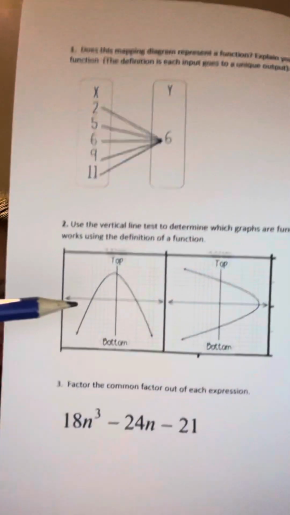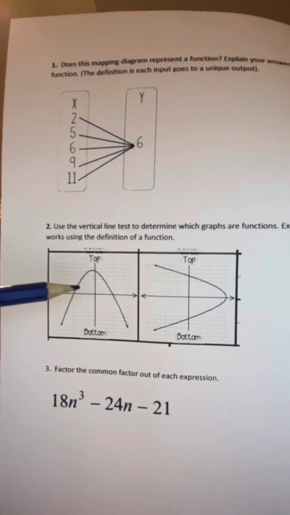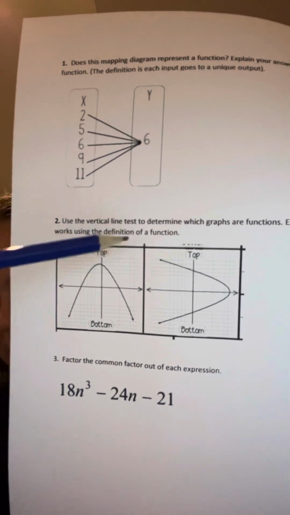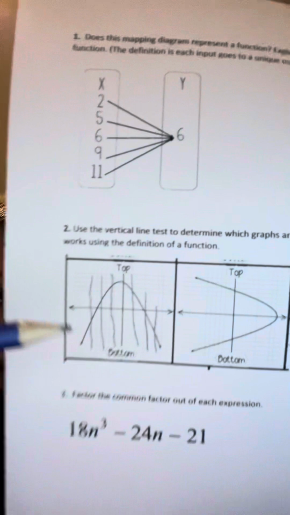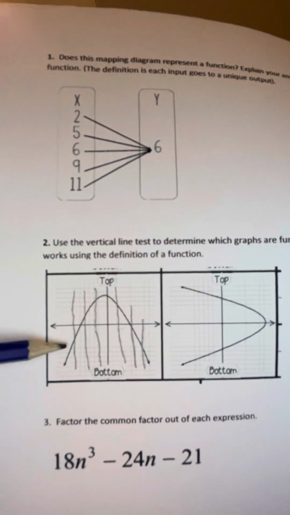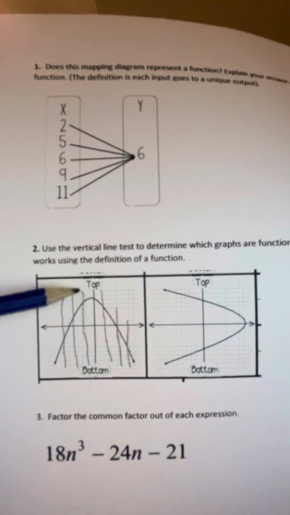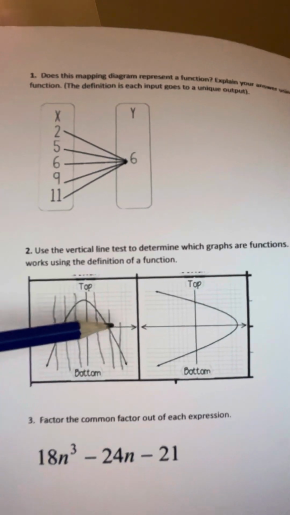And for the second one, it says, use the vertical line test to determine which graphs are functions. This is the first graph, and what I'm going to do is the vertical line test, which is I draw a vertical line, and you'll see. So I'm going to draw a few vertical lines, and as you can see, every one of the lines only touches this graphed line once, which means that it is a function.